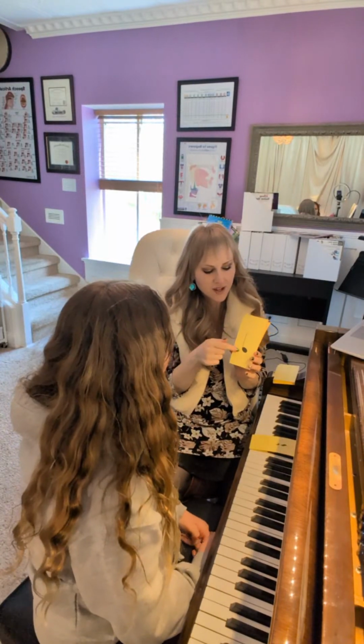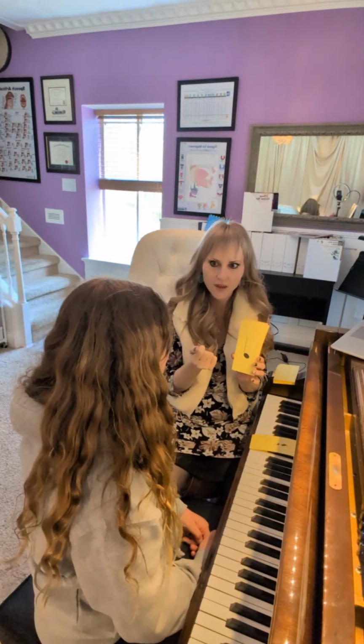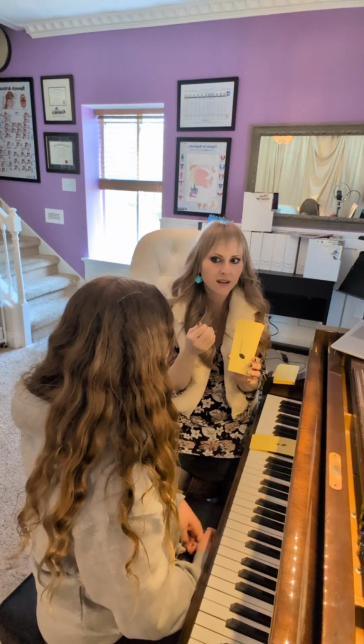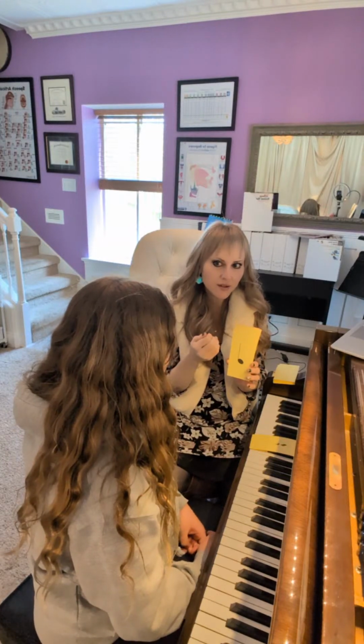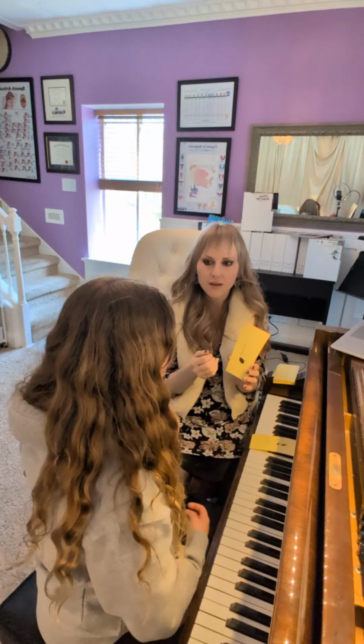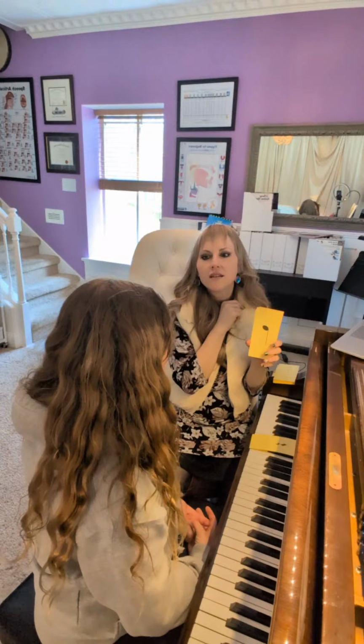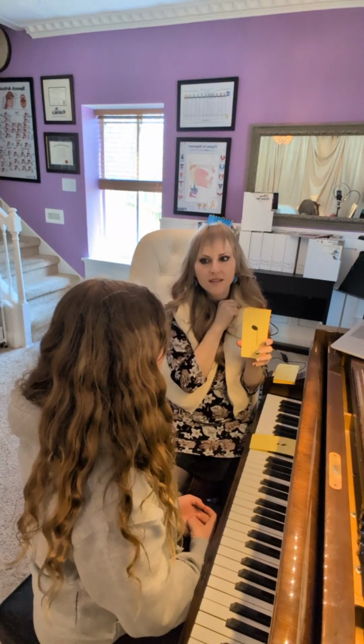And if the stem is pointed up, which side of the note head will the stem be on? Right. And if the stem is on the right side and pointed up, which hand do you use usually? Right hand. So if the stem's pointed down, the stem is on the left. And which hand usually plays?